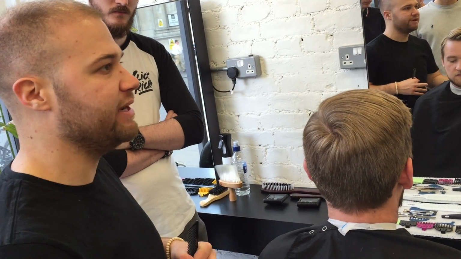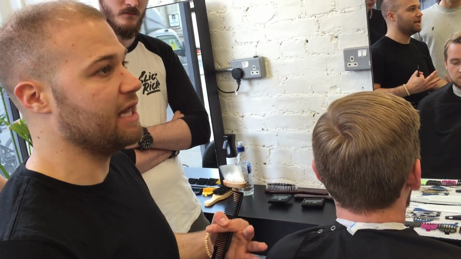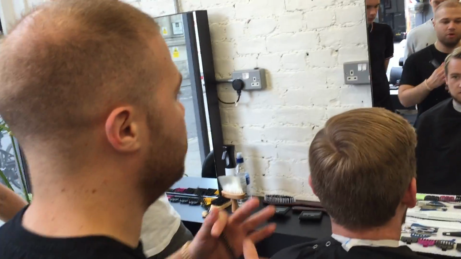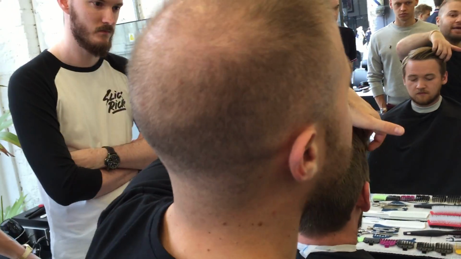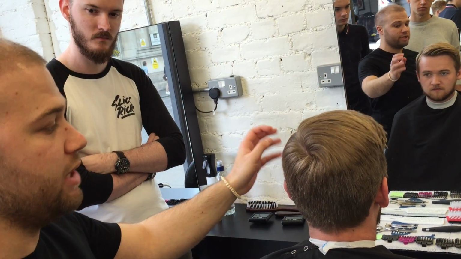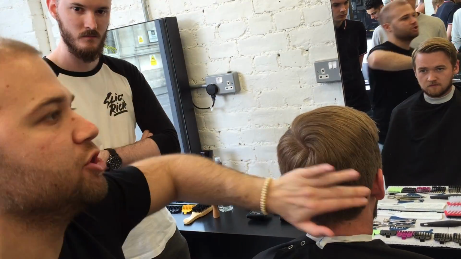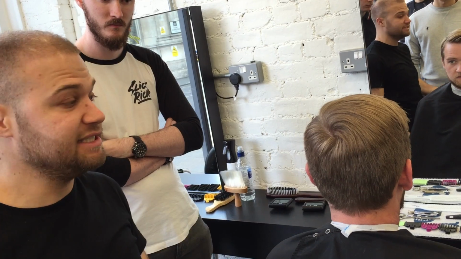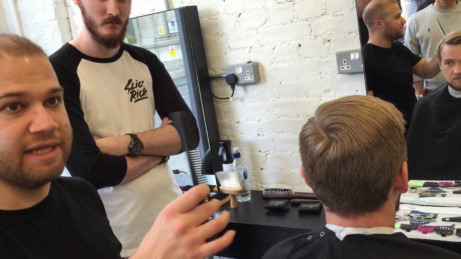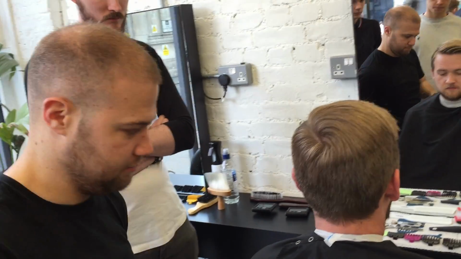Because the hair gets really greasy and it makes it harder for you to cut the hair properly, yeah? So for me, I can tell that I need to wash this client's hair because it's got product in it. But at this moment in time, I can feel that it's not really much on the sides. So what I could do first is get the sides out of the way, then wash it, then cut the top. Yeah?